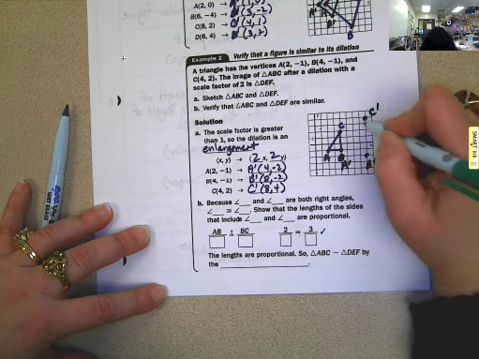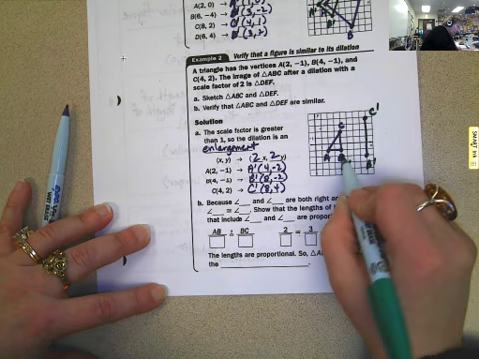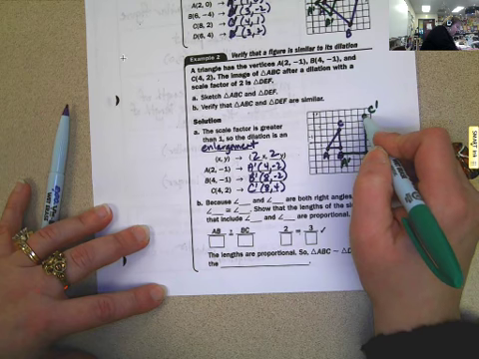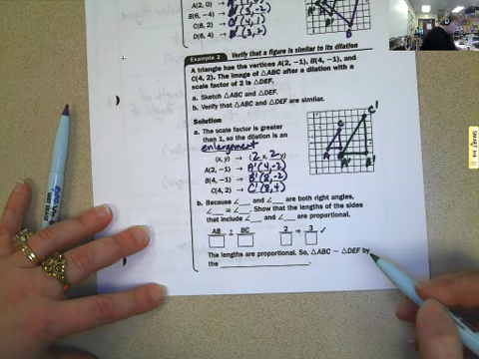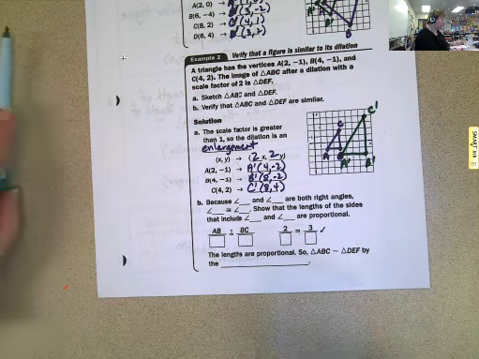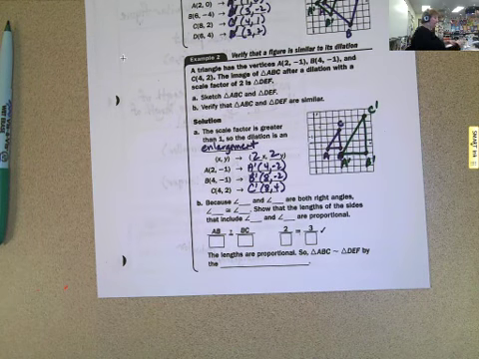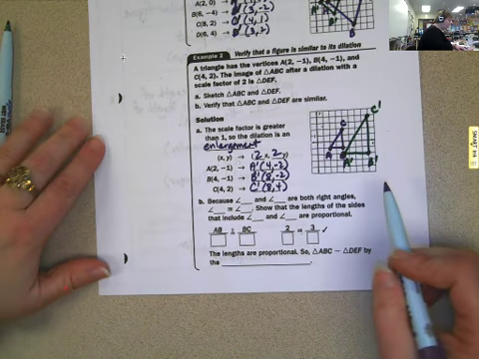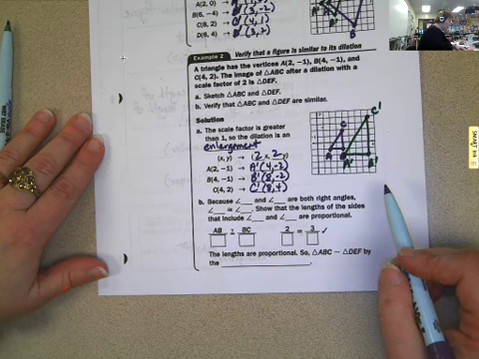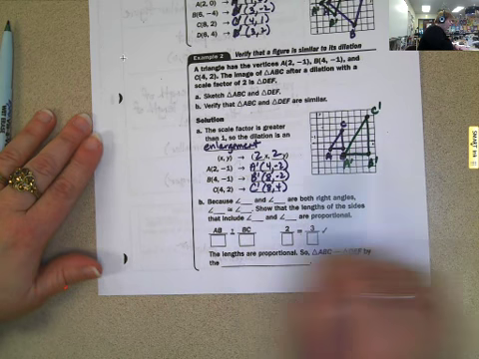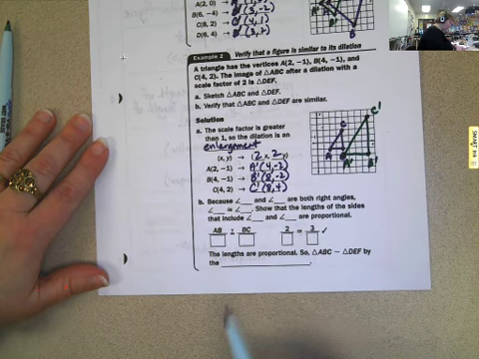So we expected it to get larger. Okay, so my original is purple, my image is green. It has indeed gotten larger, and it's an enlargement. Now, we plotted both. That was part A. The next part says verify that they're similar.